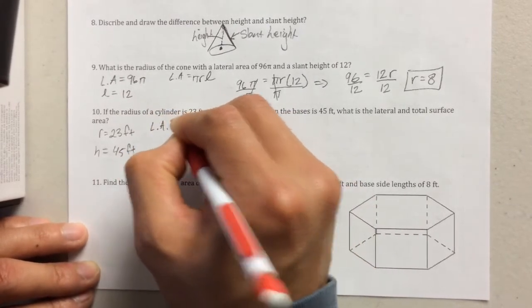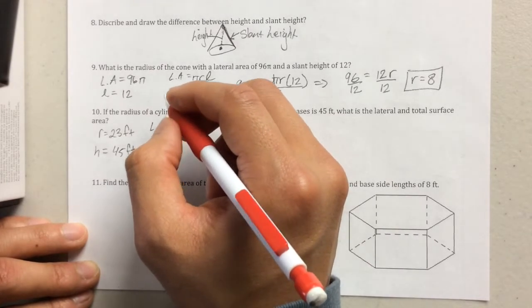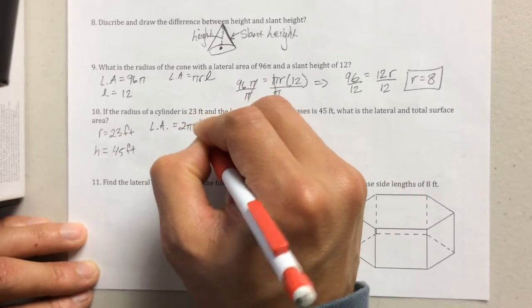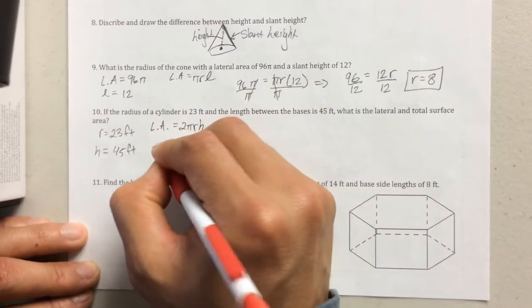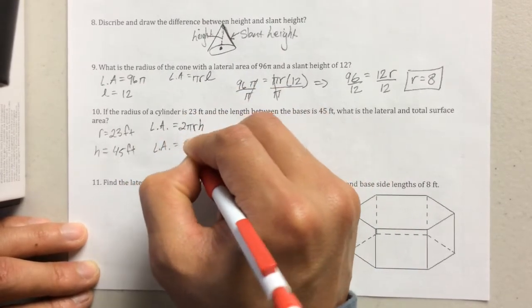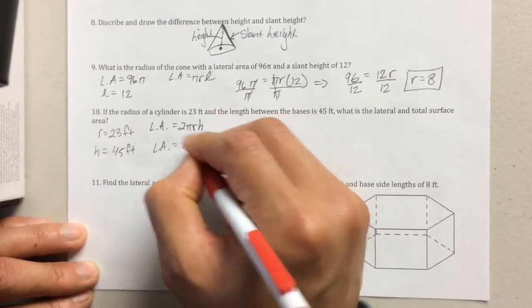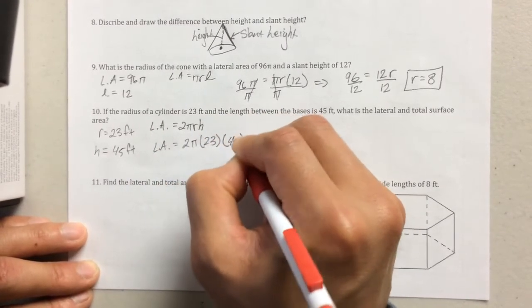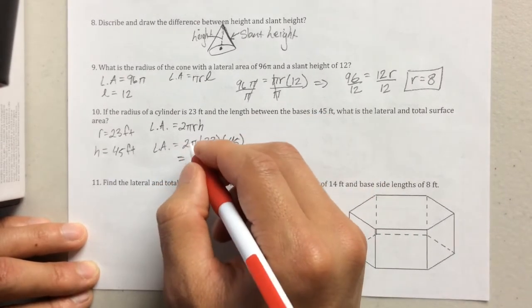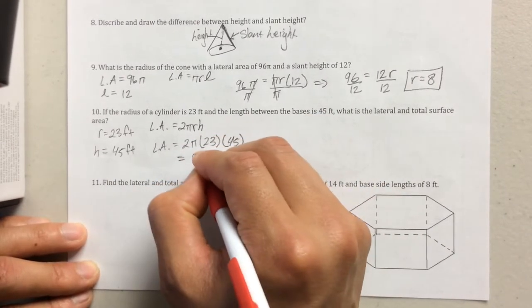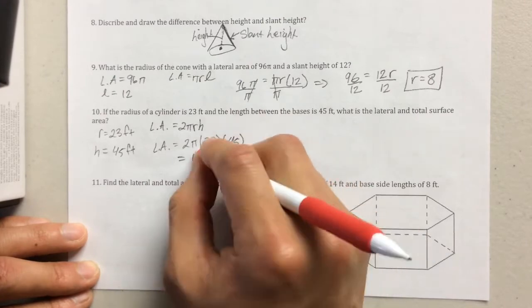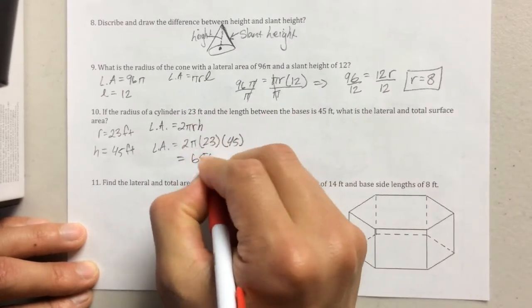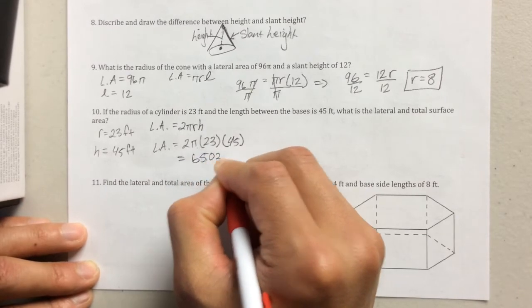The formula for lateral area of a cylinder is 2 pi r times h. So let's substitute those numbers in. You get 2 pi. The radius here is 23. The height is 45. If you multiply that out, you get the lateral area to be 6,503.1.